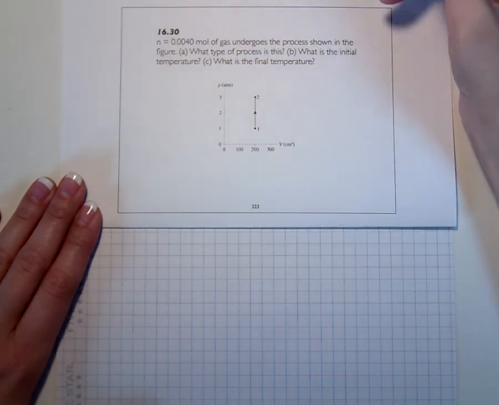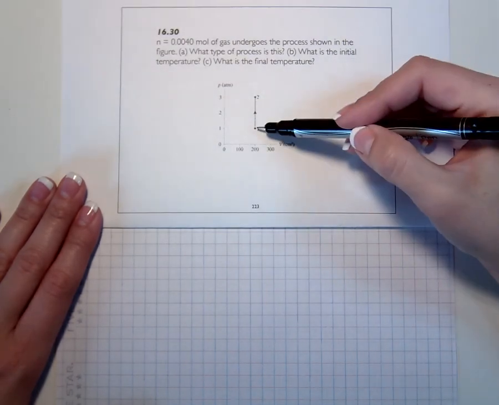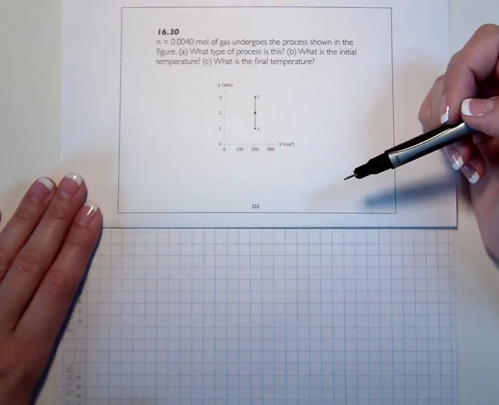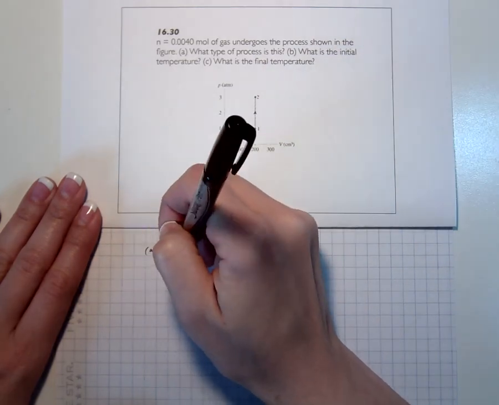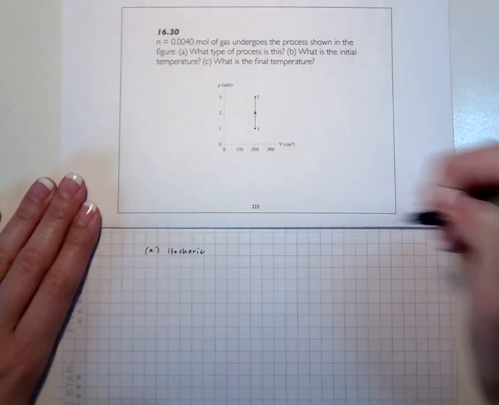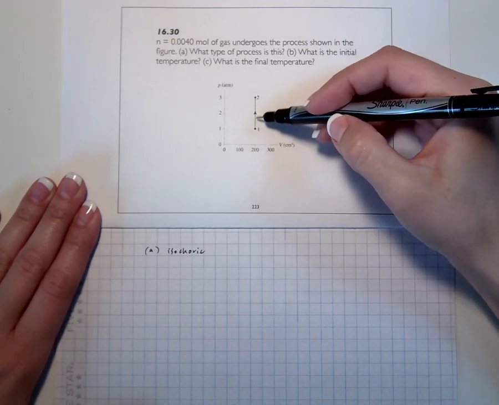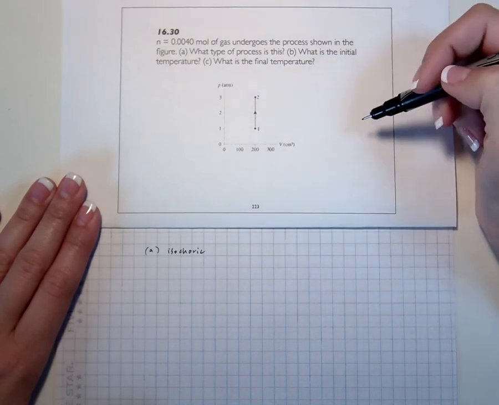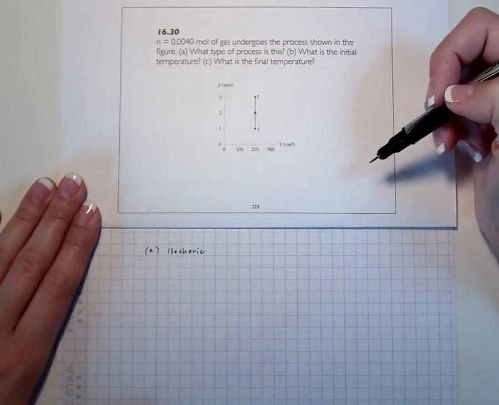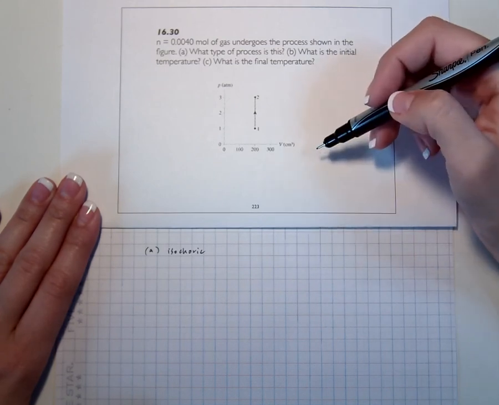So, first of all, what type of process is this? Well, it's a constant volume process. So that's an isochoric process. Right? So we have an isochoric process. It starts at 1 atmosphere of pressure. It goes to 3 atmospheres of pressure. And this all happens at a constant volume. That's what makes it isochoric. Constant volume of 200 cubic centimeters.